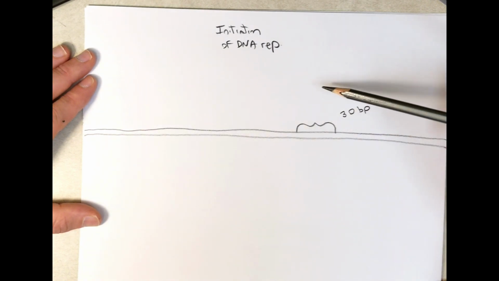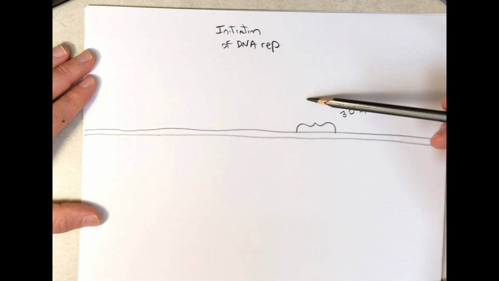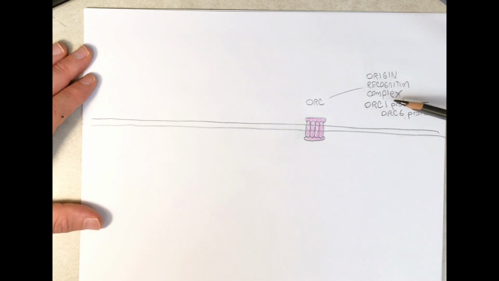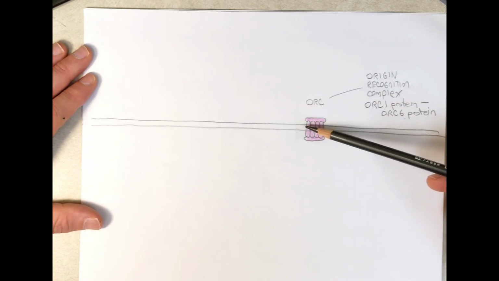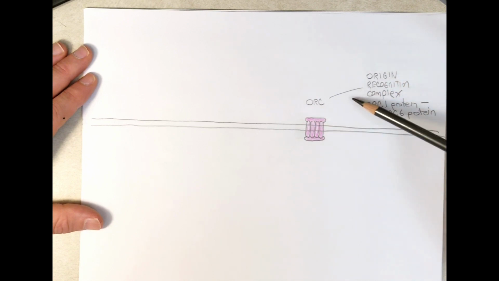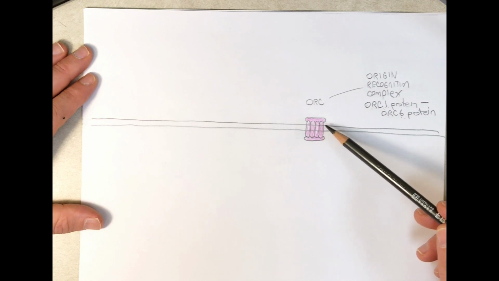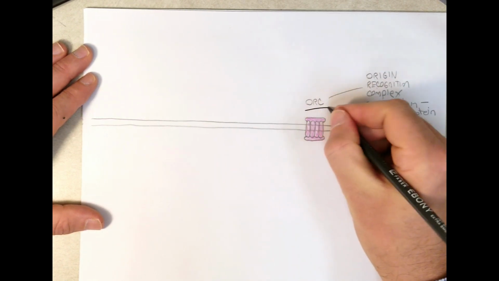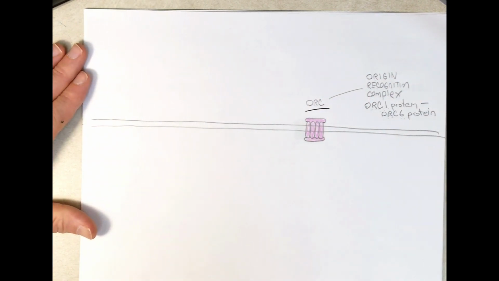The first thing that needs to happen at the origin to initiate DNA replication is we need to have 6 different proteins recognize the sequences at the origin and bind to them. These proteins are called ORC1 through ORC6, so 6 proteins in total. And when they bind, that's called the origin recognition complex, or ORC.